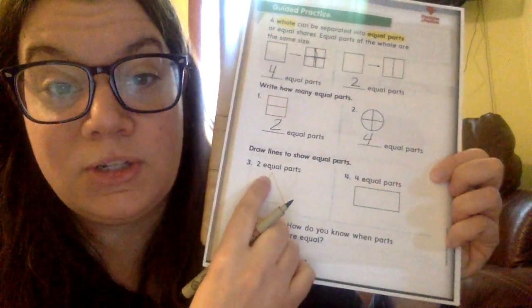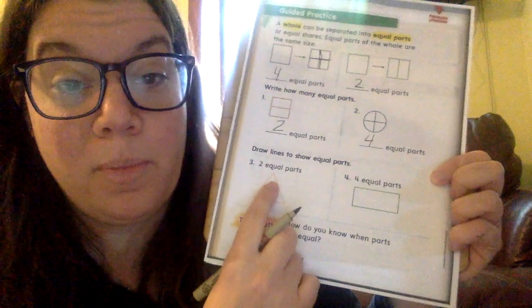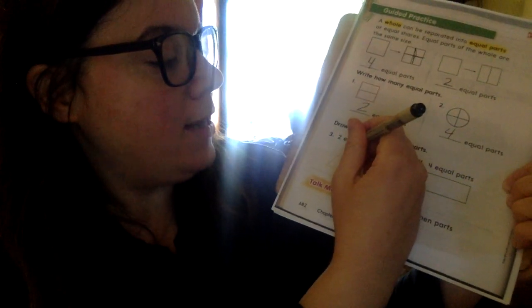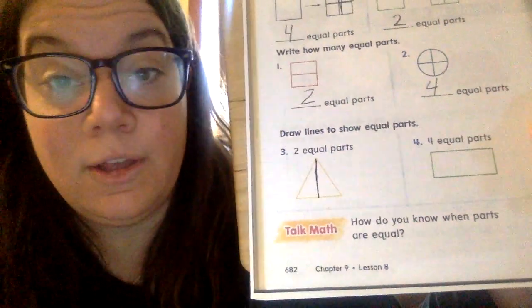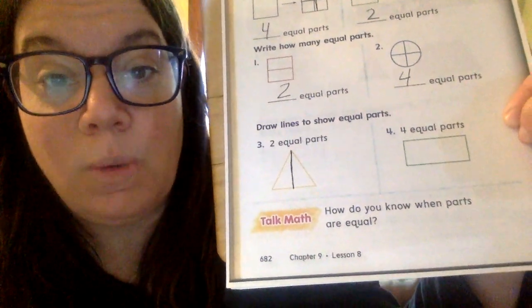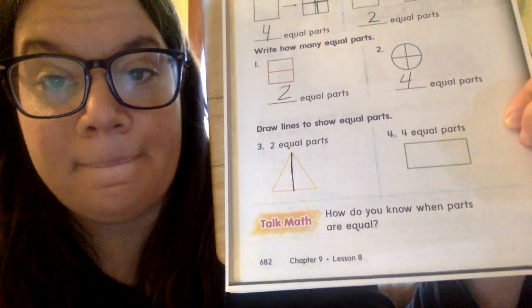They're asking us to draw a line to make 2 equal parts. So we can draw a line right down the middle, and there it is. Our triangle is now showing 2 equal parts.